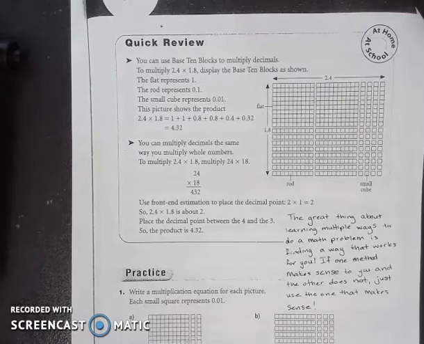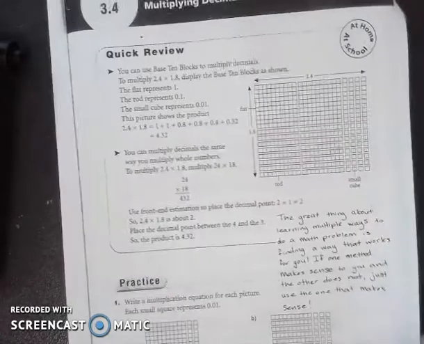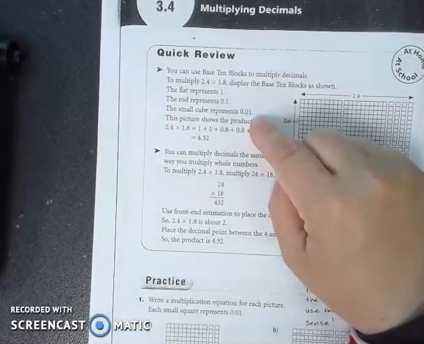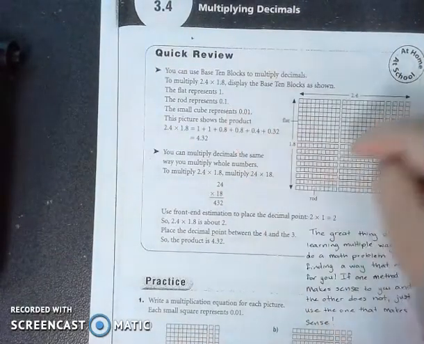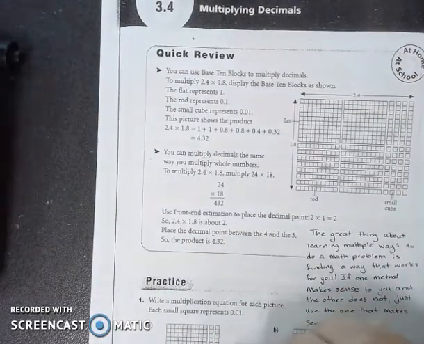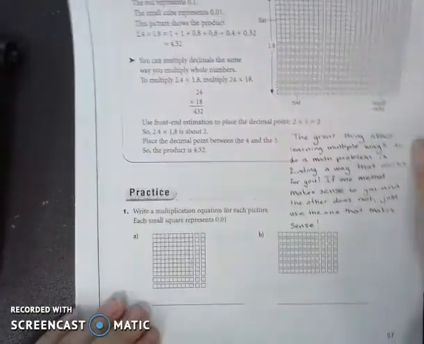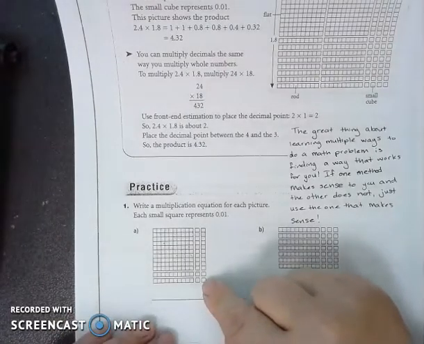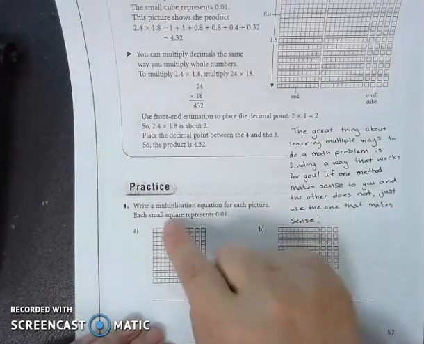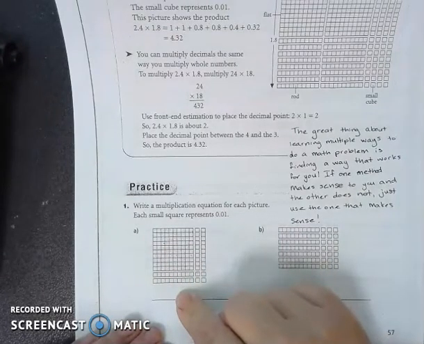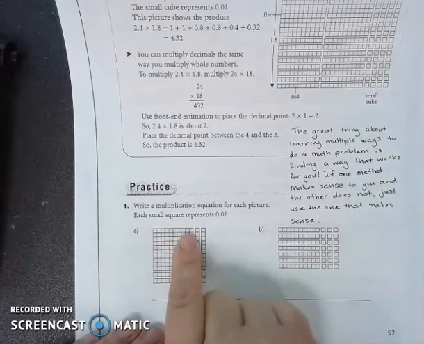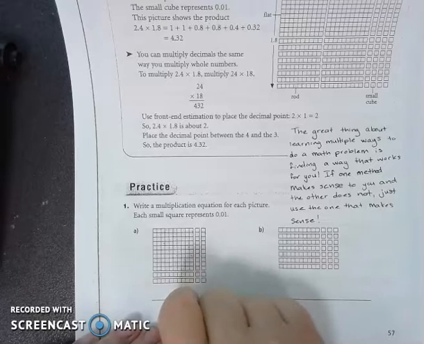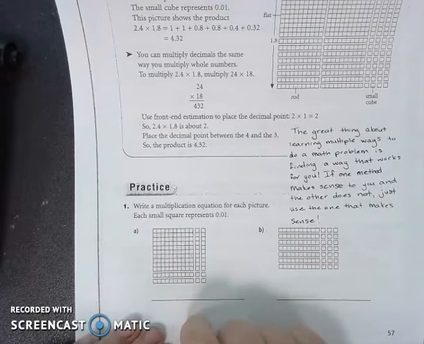Okay, so the first one is write a multiplication question for it. Basically, it tells you that a flat, so that's one of these, represents 1. A rod, that's a thing of 10 in a row, represents 0.1. And then one little cube represents 0.01. So it's asking you to do a multiplication. I know that it's 1 whole plus 2 littles, so 1.2 times 1.2 is the first one.